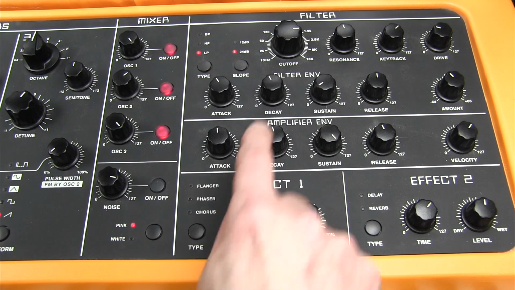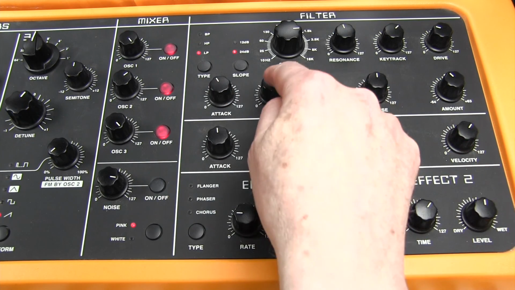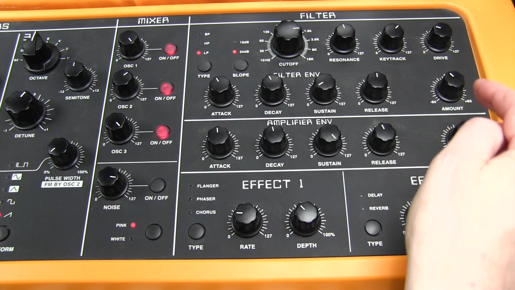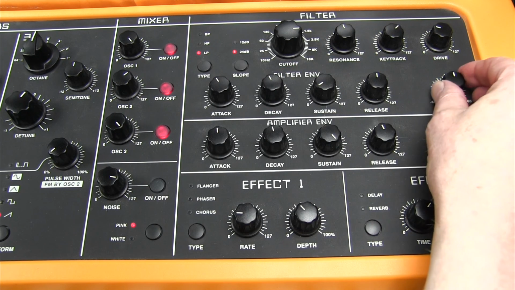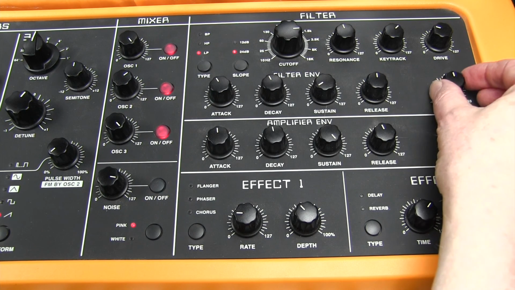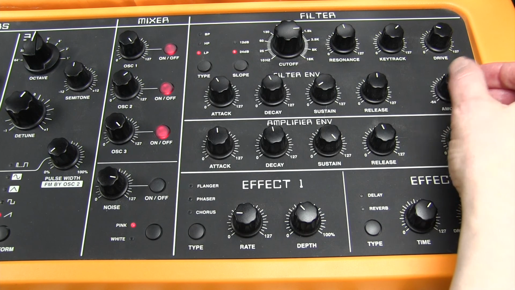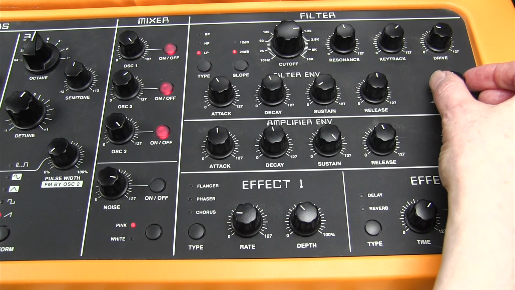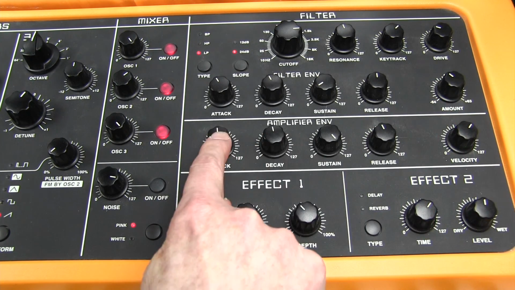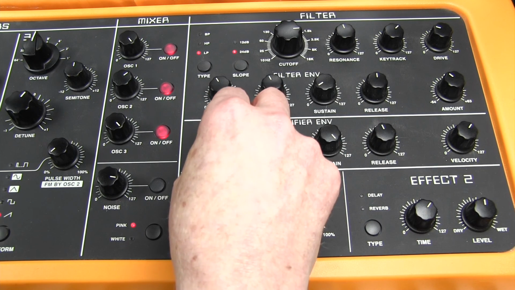Good. Now the ADSR for the filter is set up so that the decay is at 50. But what we're going to do on here is, instead of using a positive amount to produce a clicky kind of sound, we're going to use a negative amount, which is going to provide a much subtler effect. So that's -16.